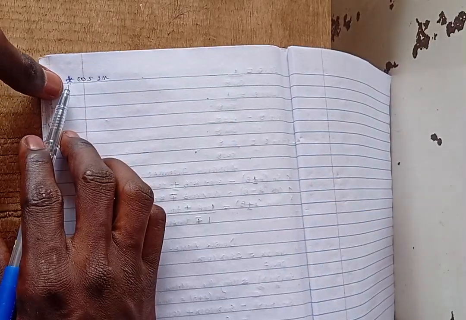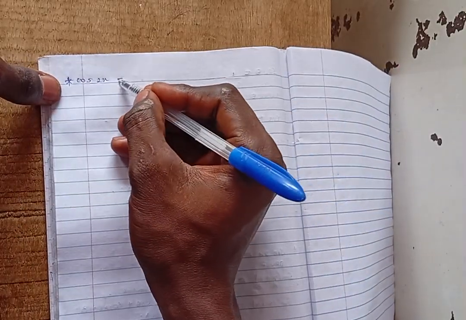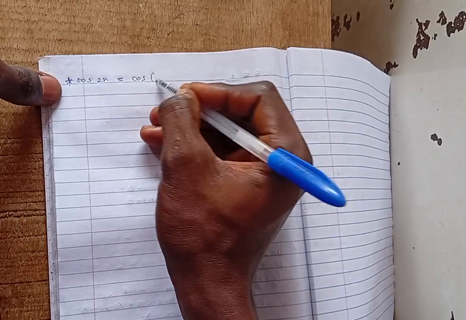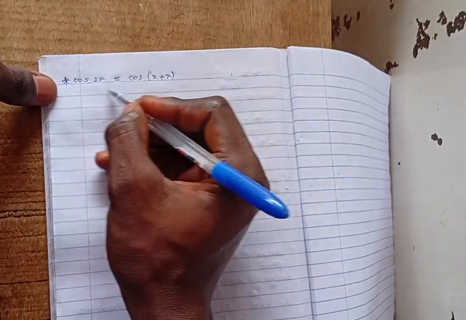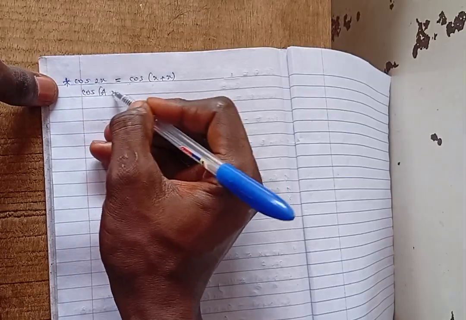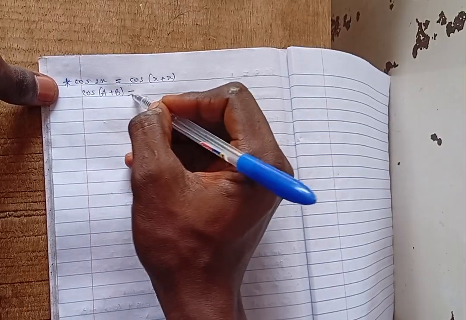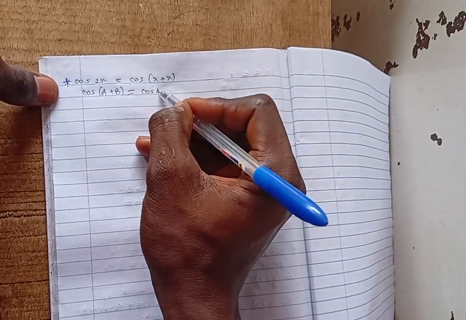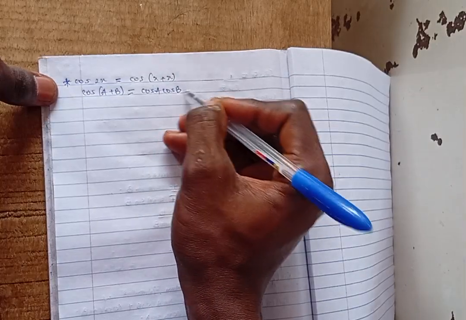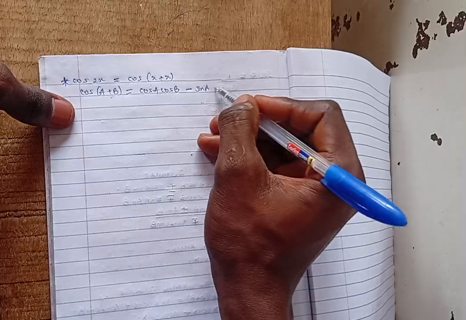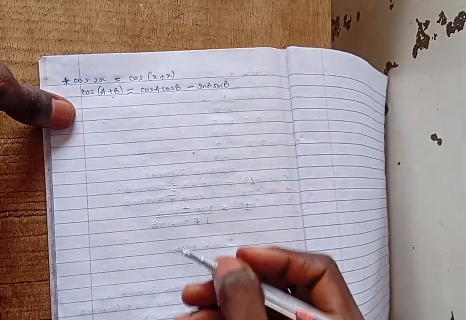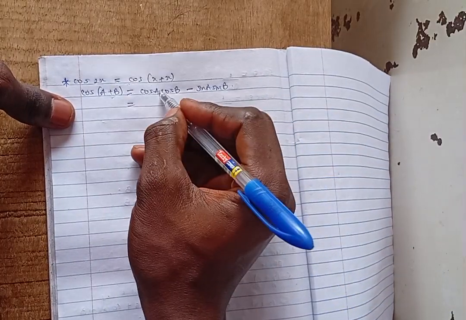So we also have cos 2x. How will you prove cos 2x? Cos 2x can also be interpreted as cos(x plus x). And you remember that whenever you have cos(A plus B), something of this type, you will use the formula cos A cos B minus, not plus, minus sine A sine B. So our A now is x.